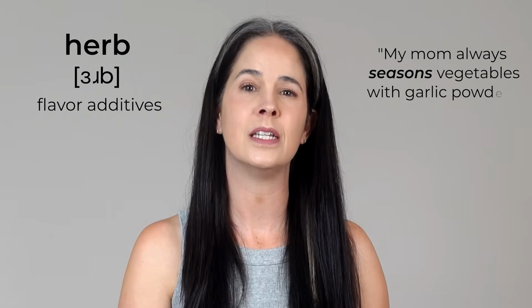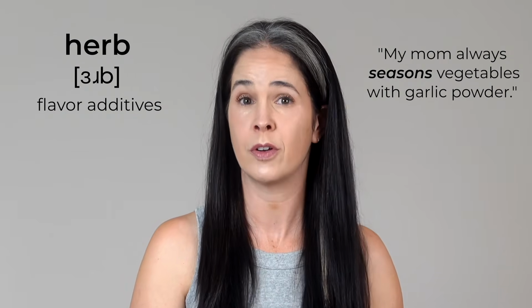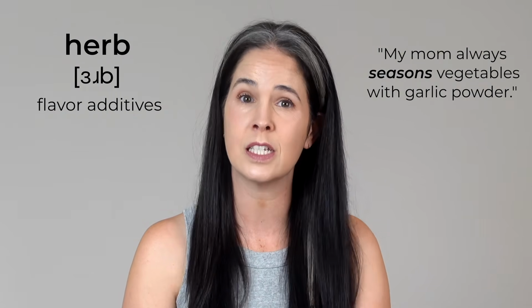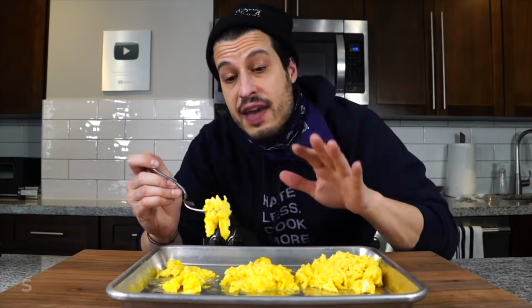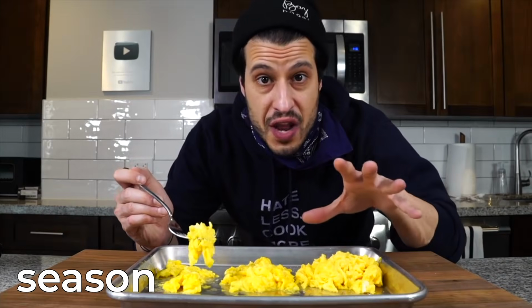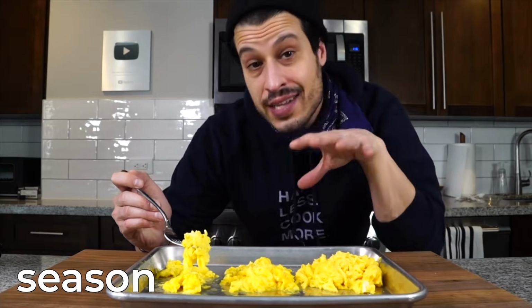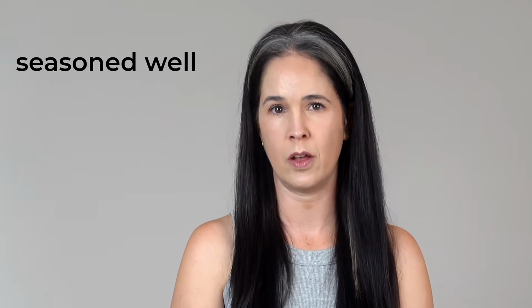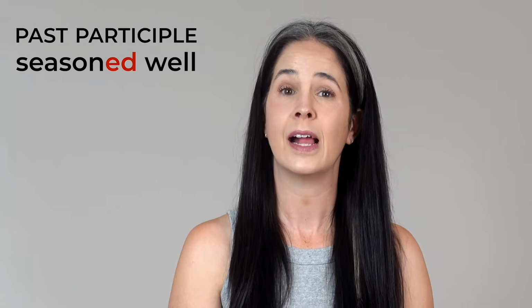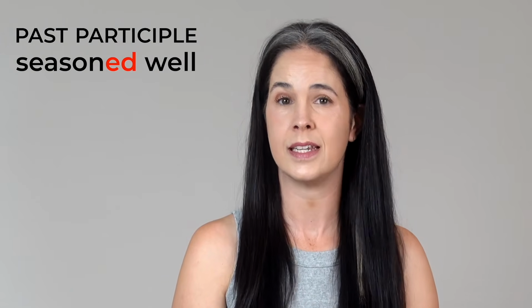My mom always seasons vegetables with garlic powder. There, it's a verb. She seasons vegetables. She uses seasonings. Here the chef uses the passive voice. If you want scrambled eggs that are fluffy, moist, seasoned well, but have texture and structure and can stick to a fork. Seasoned well. The eggs have been seasoned well. The past participle here has the ed ending, seasoned.